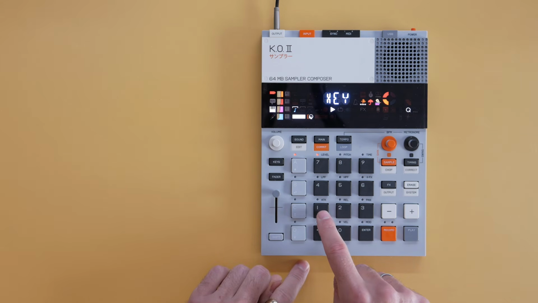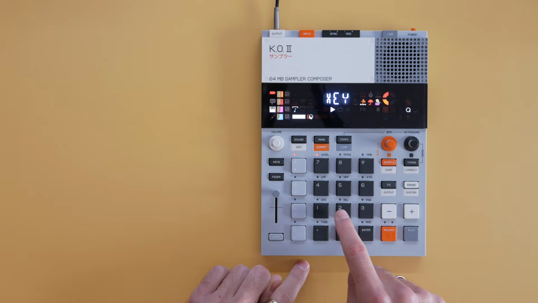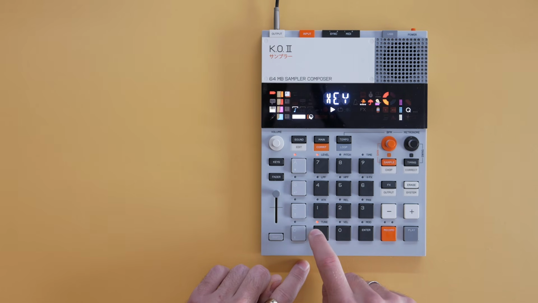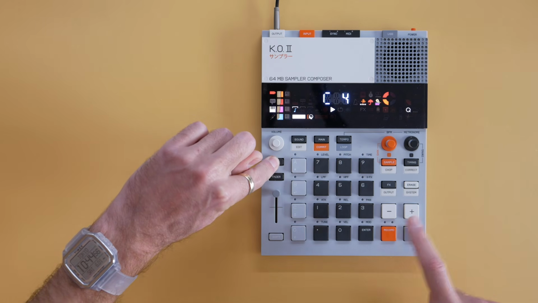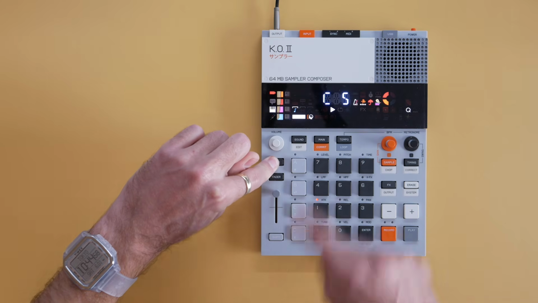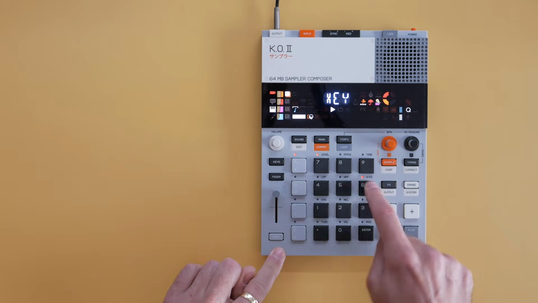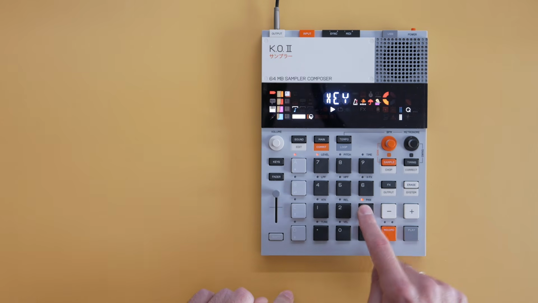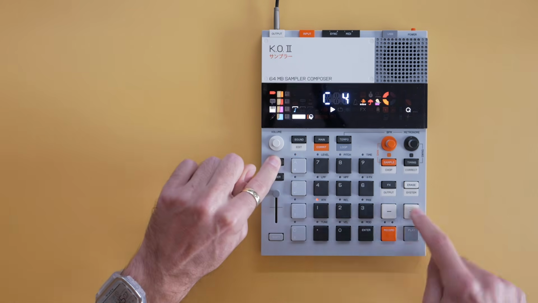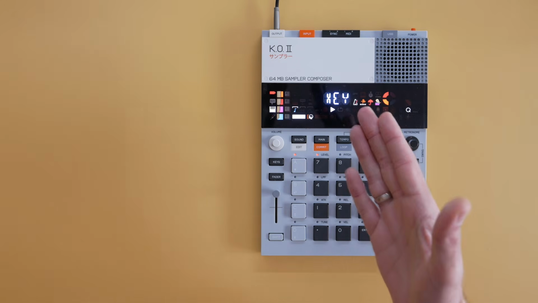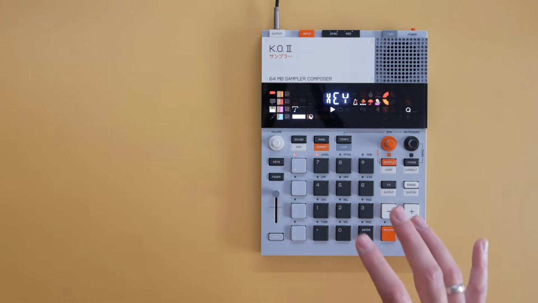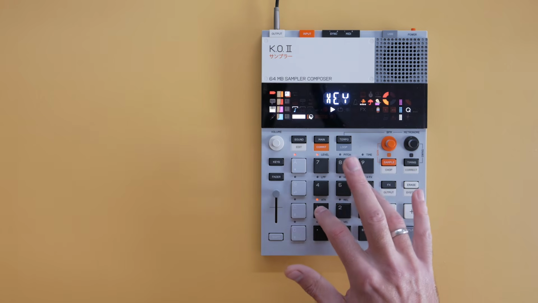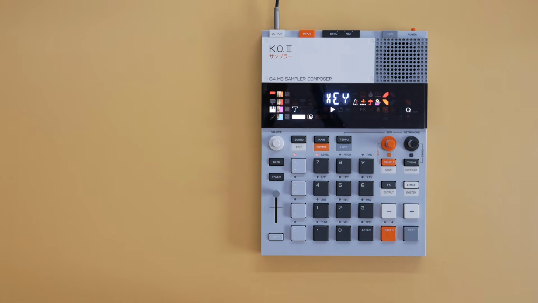Now my original note is right here, and it goes up in pitch and down in pitch. I can also change the octave of the keyboard by holding the keys button and pressing plus. You see I go up an octave, or pressing minus, and so on. Also, now since the sound is set to keys mode, I can also play it polyphonically, so multiple notes at a time.